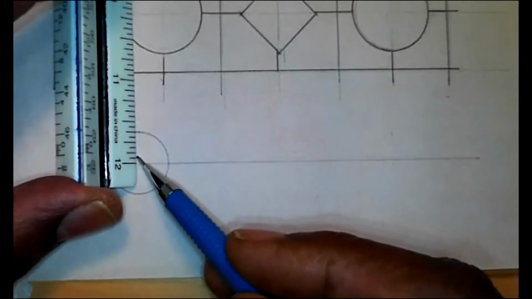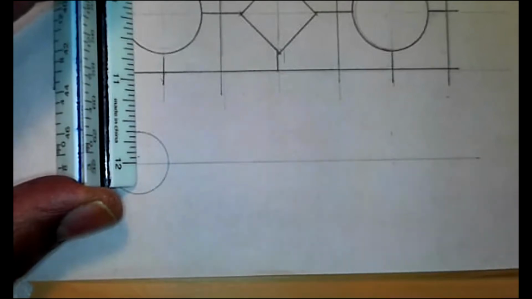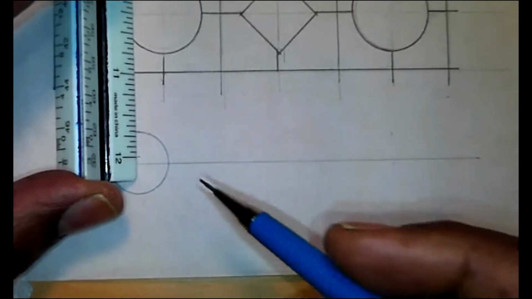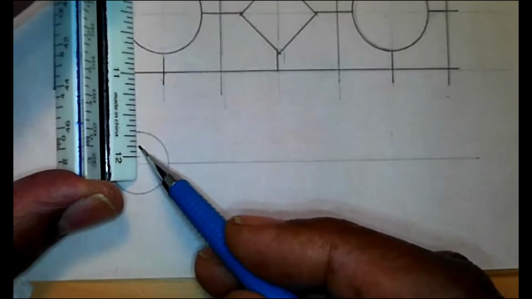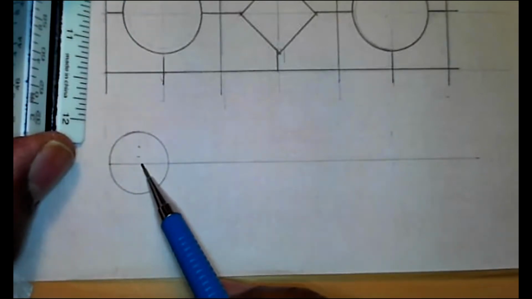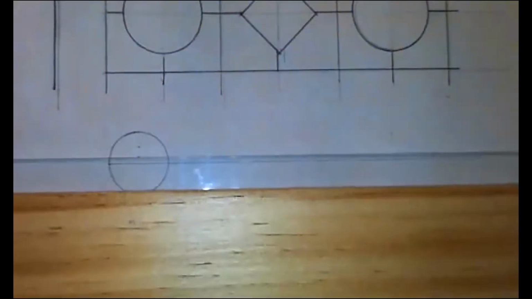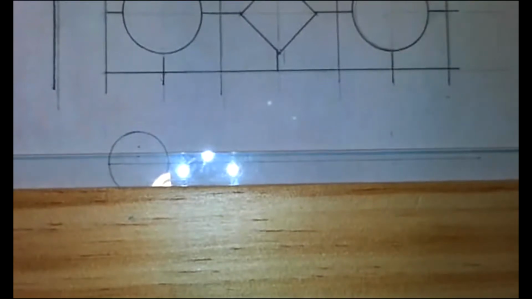1/16. And then 1/8. See what I did there? Line, 1/16, 1/8. And that kind of gets that text centered vertically within the upper half of that circle. So I'm just going to draw my guidelines for that.